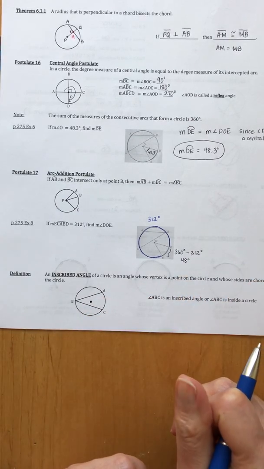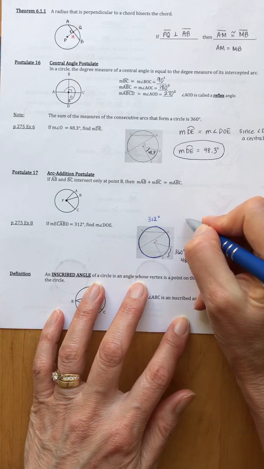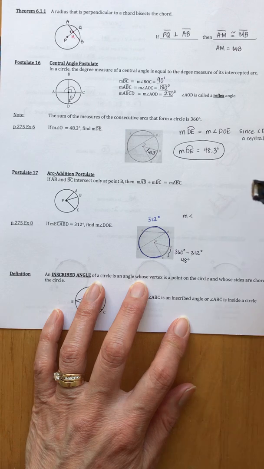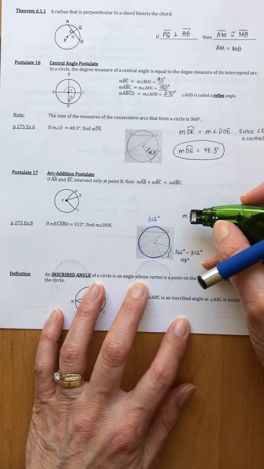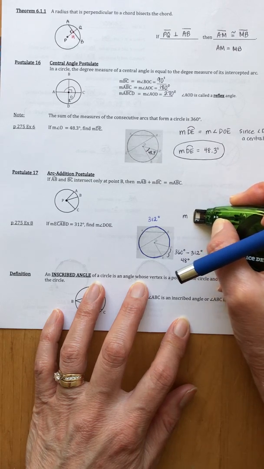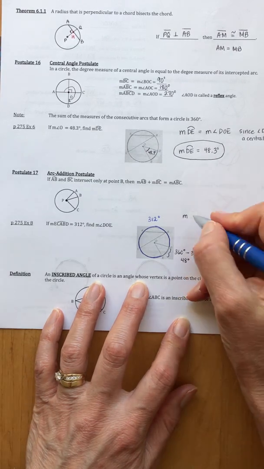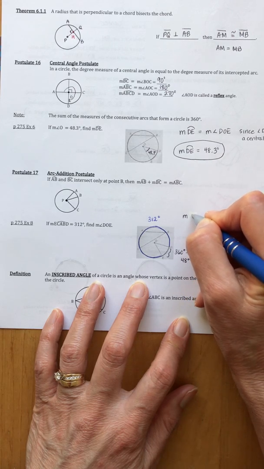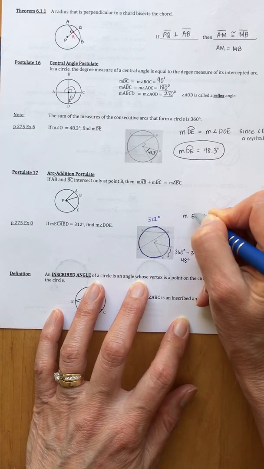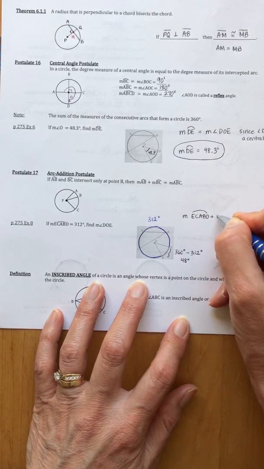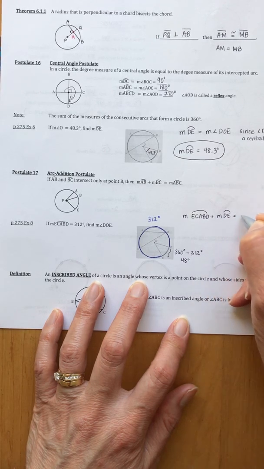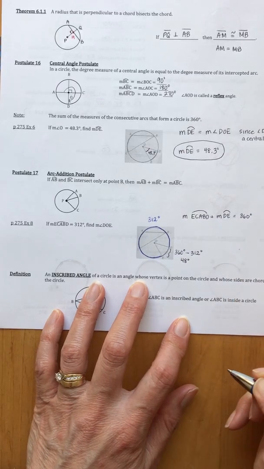But if we're going to work it out, we're doing arcs now. The measure of arc ECABD plus the measure of arc DE has to equal 360 degrees, the whole circle.